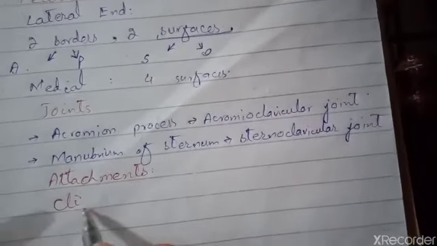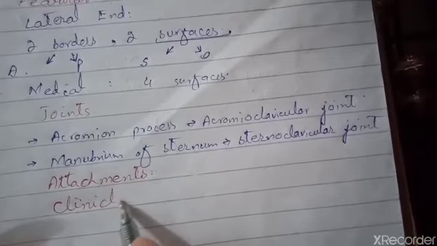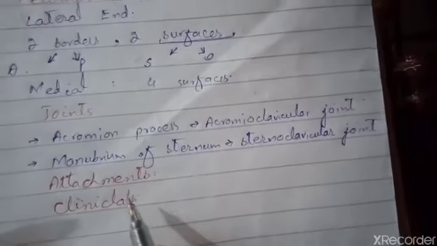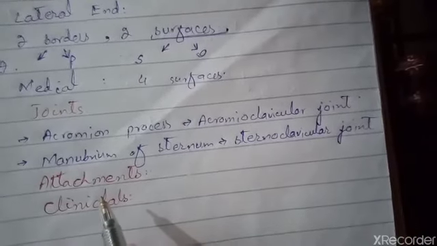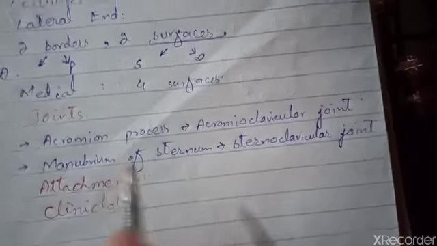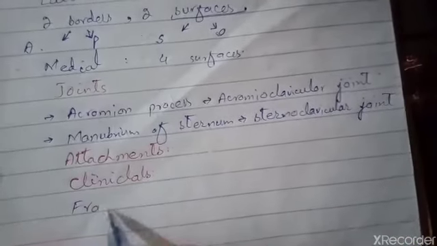Clinicals. Okay. First of all, we discuss its fracture.